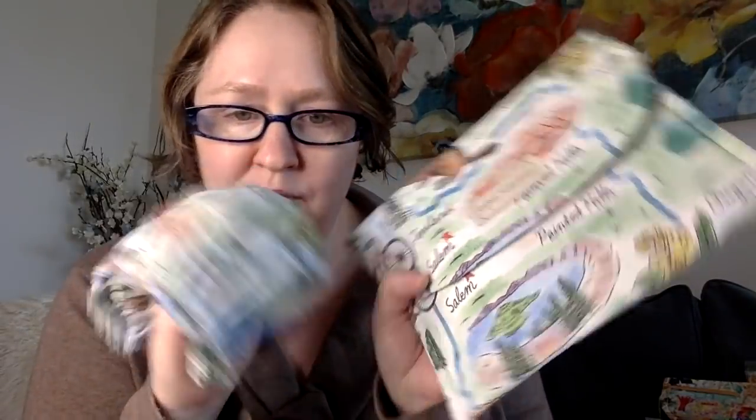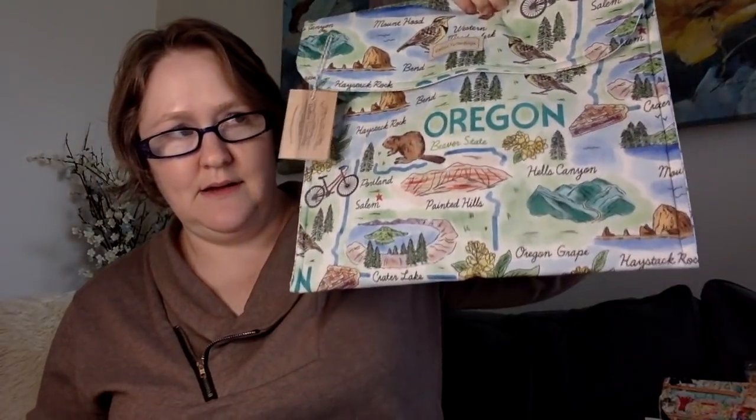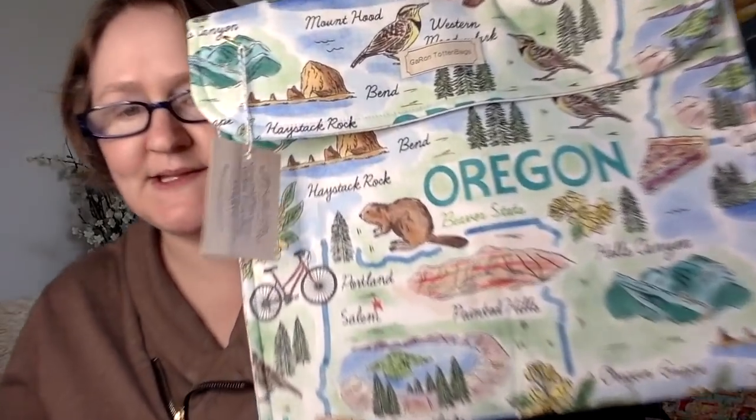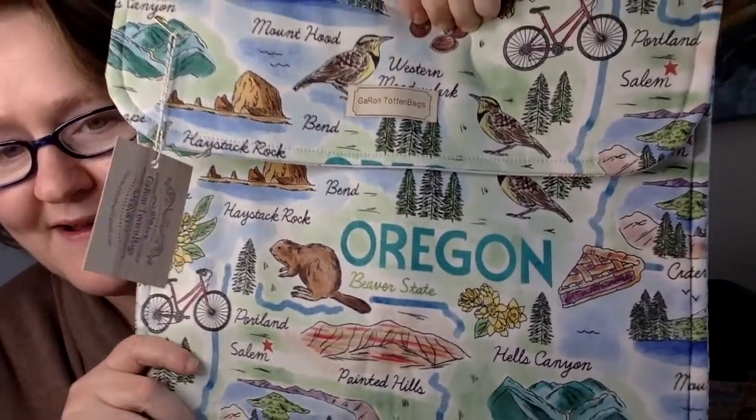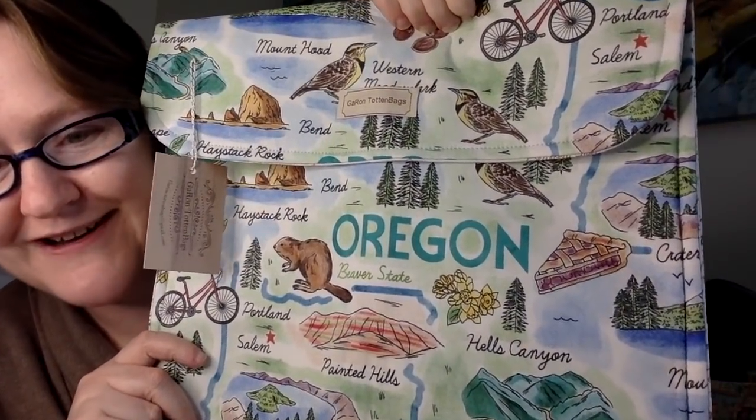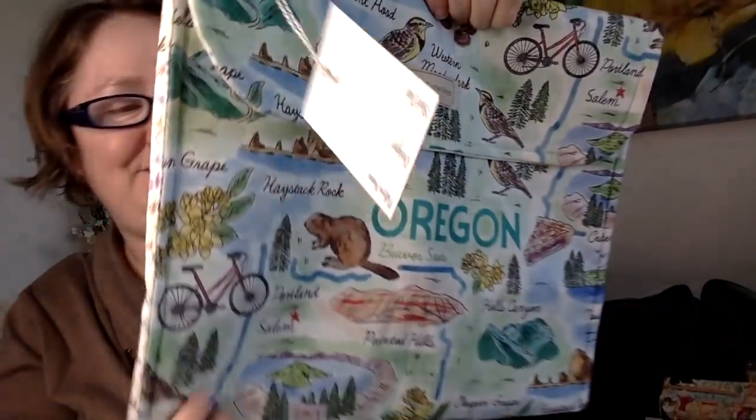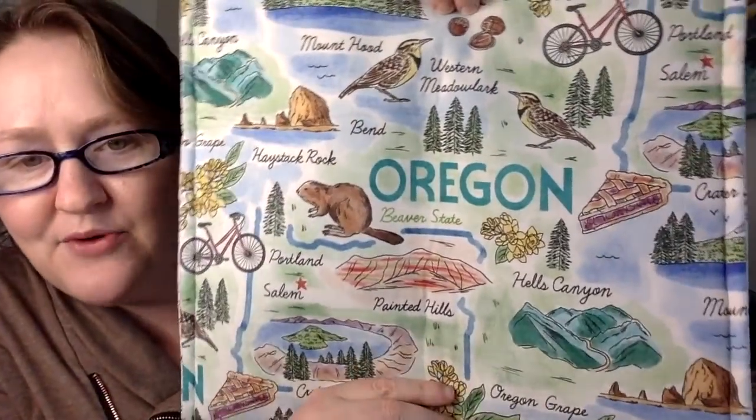And I got some Garan goodies from friends. So this first set, the friend that sent this to me wished to remain anonymous. So I will not be saying their name, but they got me a Garan order. So it's the 12 by 13 inch bag. It's the Oregon bag. Look at that. They got the Oregon fabric. Isn't that beautiful? So I don't know if they have any more left.